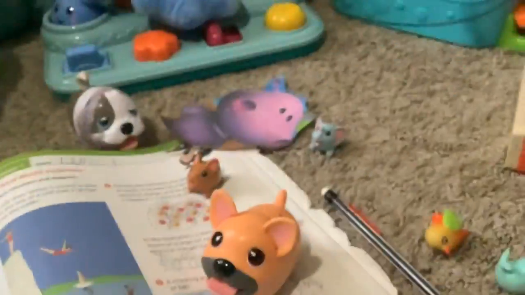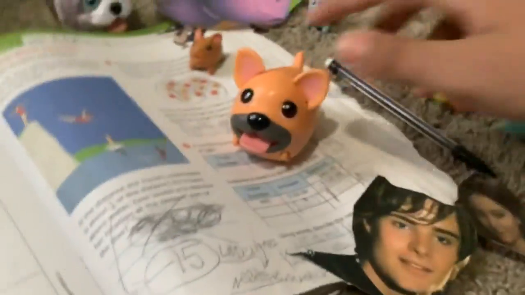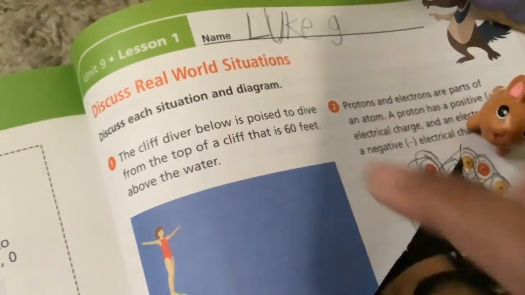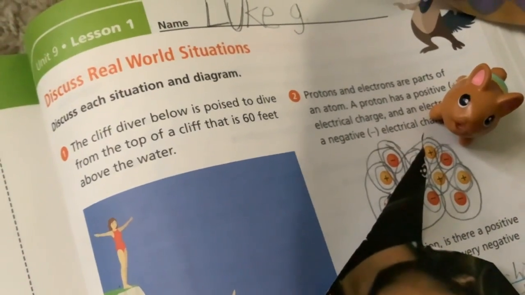So what we are learning today is a very special math lesson about positive and negative numbers. Wow, can we see? Yes, Romeo and Juliet, you can absolutely see for yourself. Wait a minute. The cliff diver below is poised to dive from the top of a cliff that is 60 feet above the water.